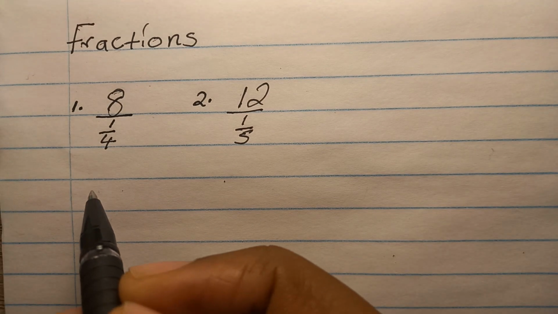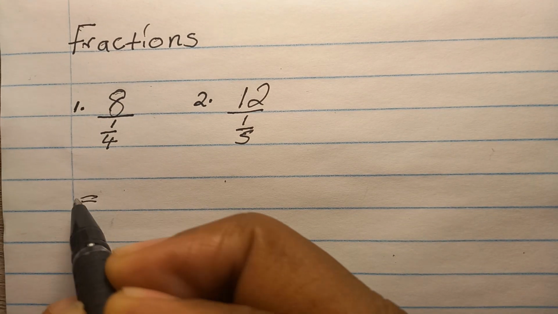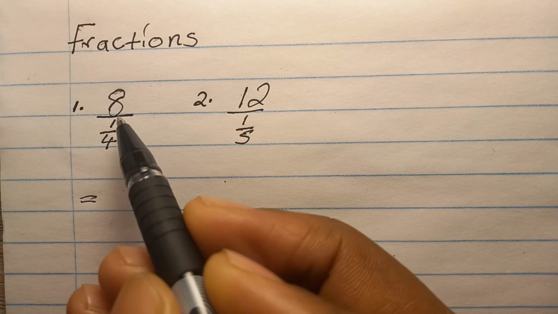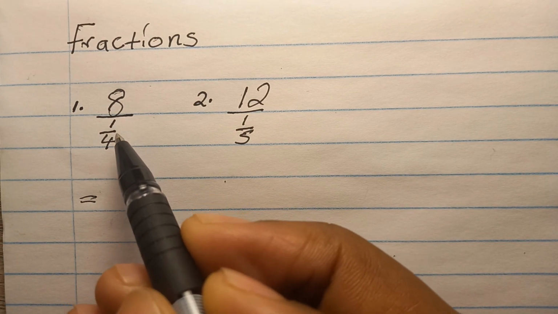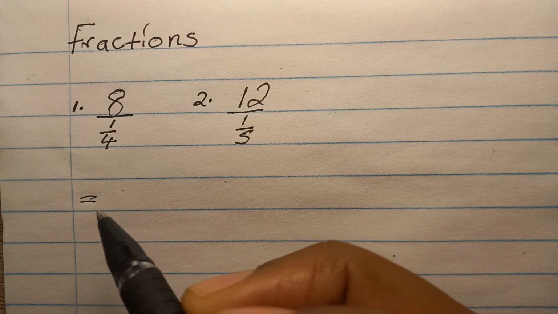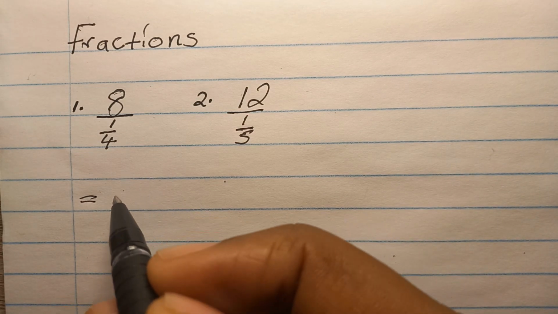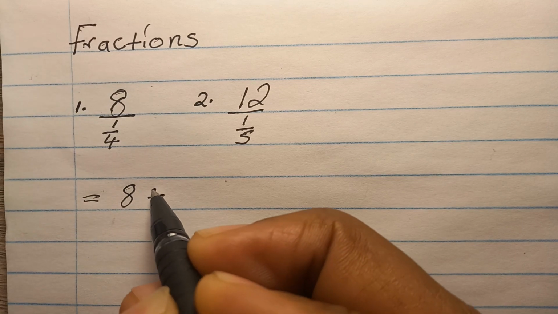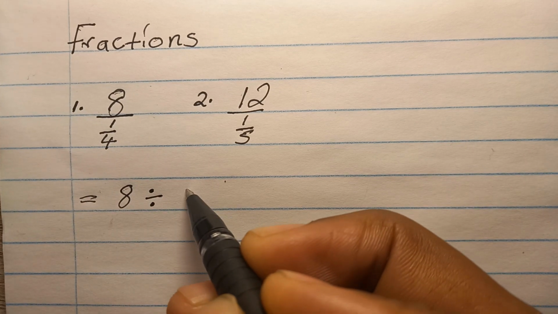Here, this is equal to 8 divided by 1/4. You can write it this way first: this is 8, and we are dividing it by 1/4.